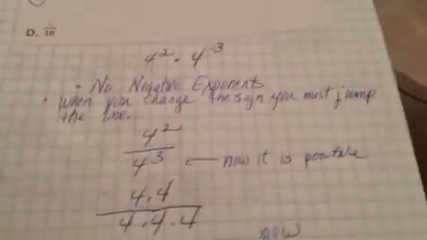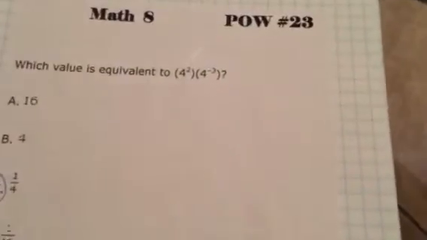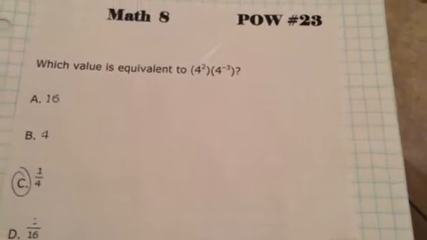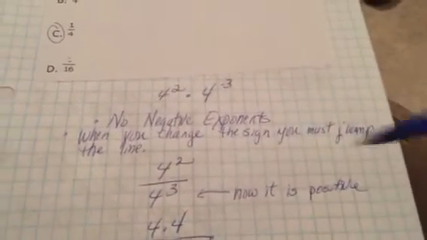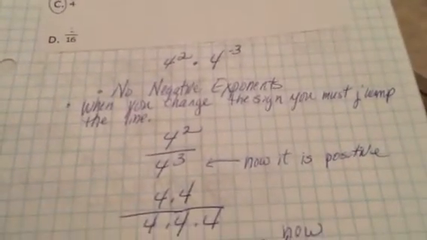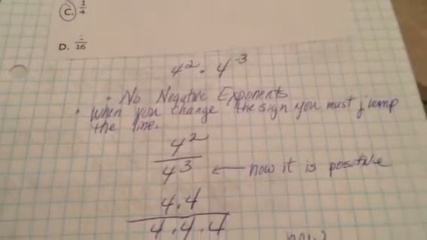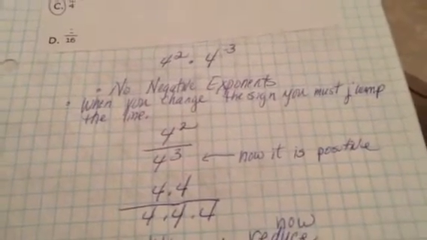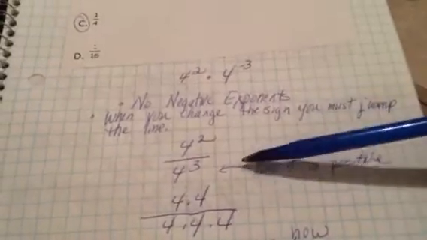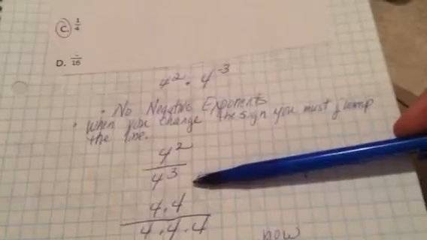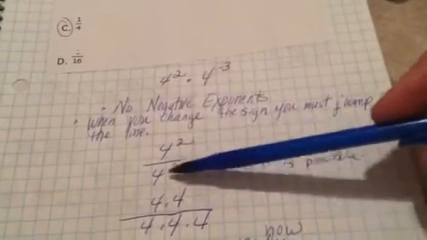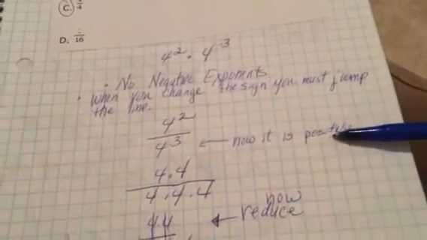Okay, number 23. This one wants to know which value is equivalent to 4 squared times 4 to the negative 3. So we need to remember we don't want to have any negative exponents. And I came up with a little saying, like, when you change the sign, you must jump the line. So we want the 3 to be positive, so we're going to jump it to the bottom of the fraction. We're left with 4 squared on the top, 4 cubed on the bottom.